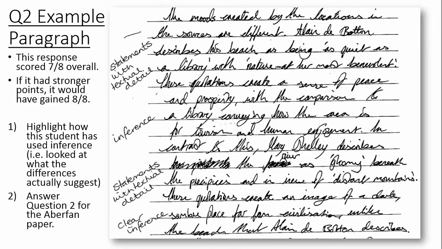So, apologies for the slightly dodgy handwriting, but this is a real-world example. This scored 7 out of 8 overall. If the points had been a bit stronger, it would have gained 8 out of 8. We'll read it through, and then you can highlight how the student has used inference, i.e. looked at what these differences actually suggest, and then finally after that you can have a go at doing this for the Aberfan paper, because this example comes from a different exam paper. So let's read through this example paragraph.